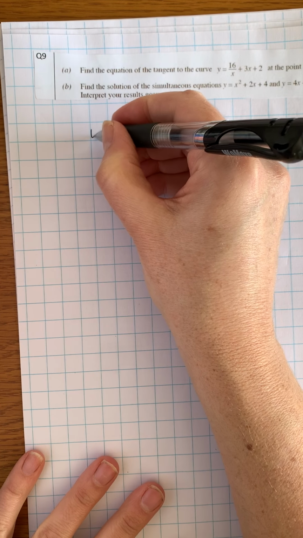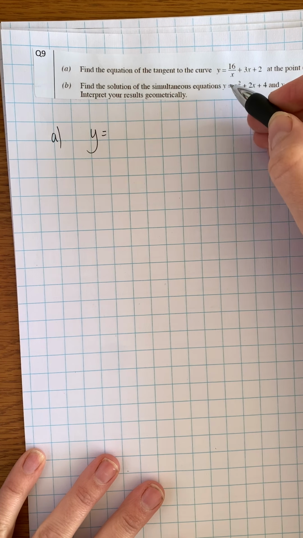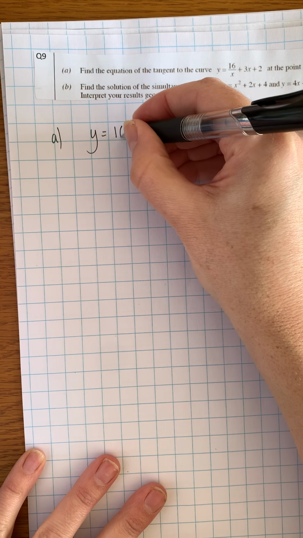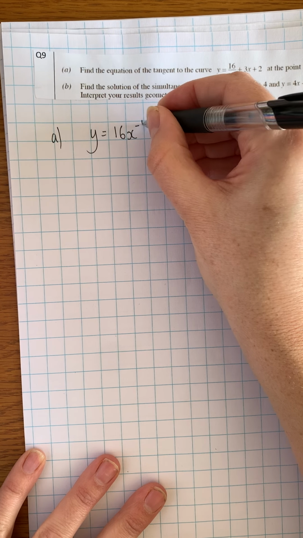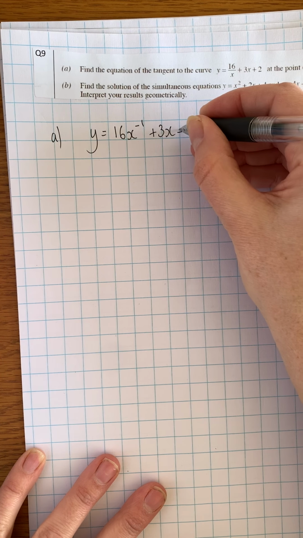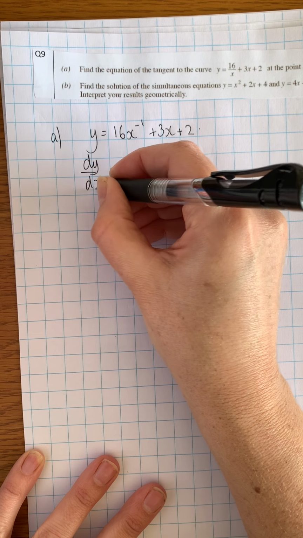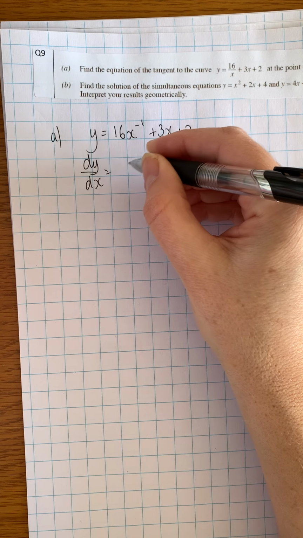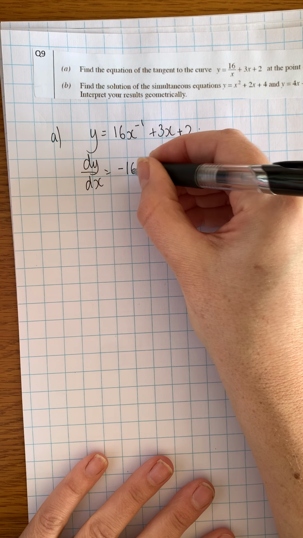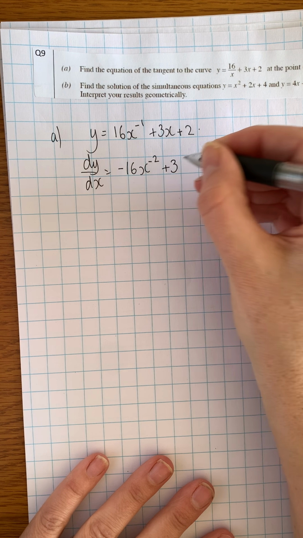Okay, so part A. If y equals 16 over x, we can write it as 16x to the power of minus 1 plus 3x plus 2. dy by dx equals, bring the power to the front, minus 16x to the power of minus 2 plus 3.